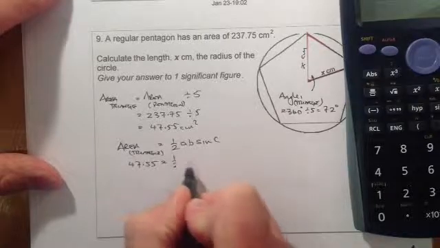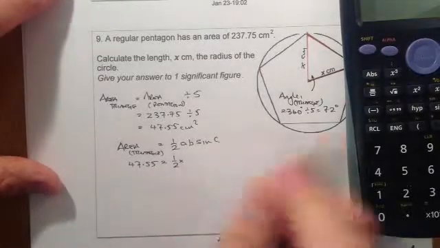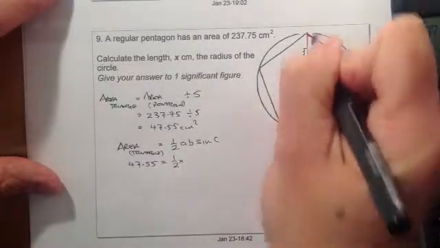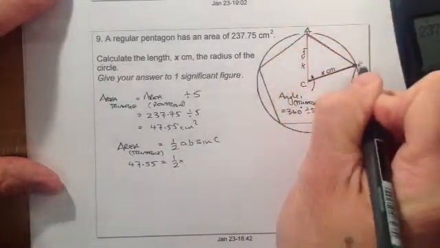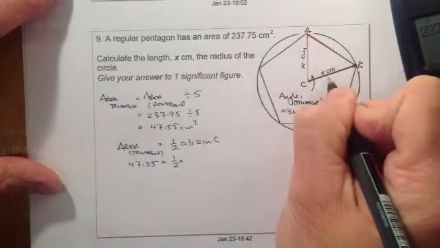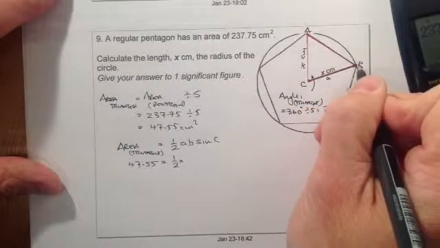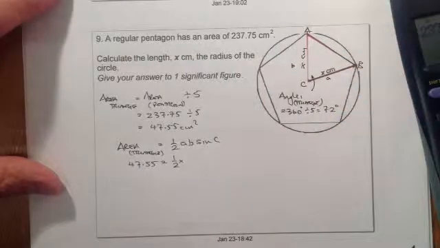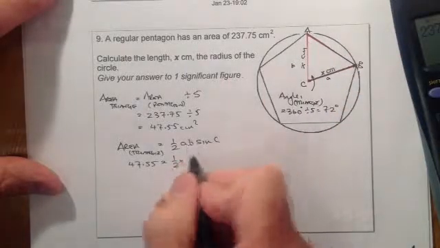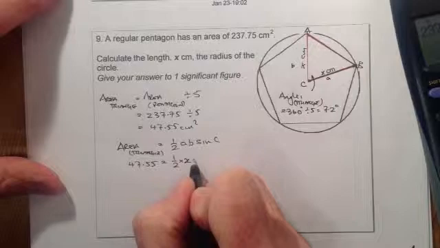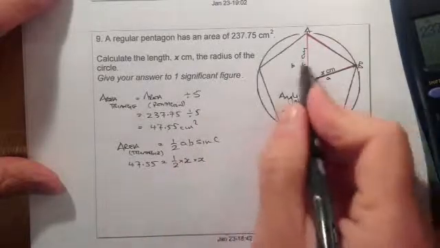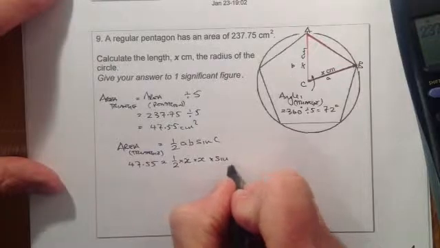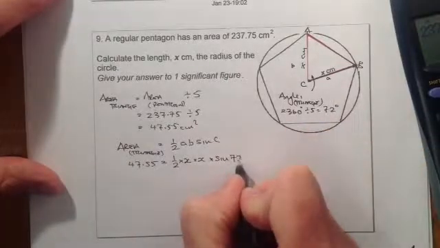It's equal to a half times A and B. Calling this C here, and calling this A and B these sides, A will be x centimetres and B will also be x centimetres, and I don't really need to know C in this case. So that's going to be times x, and then we're multiplying that by sine of the angle, which is 72 degrees.